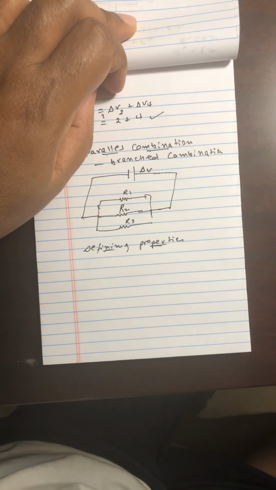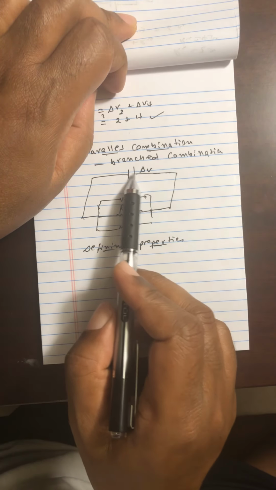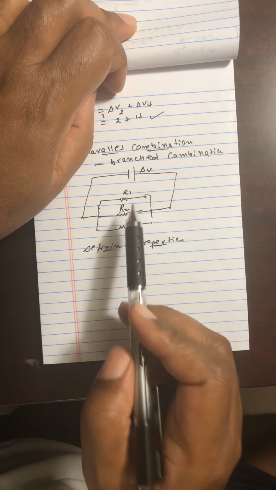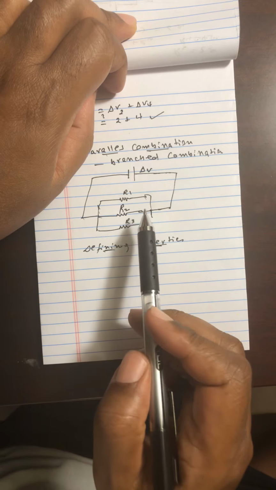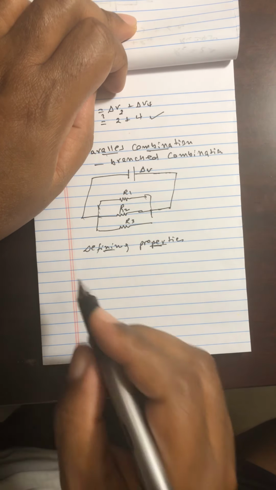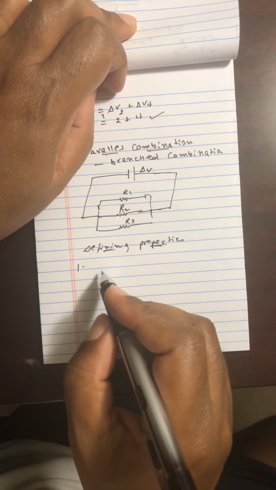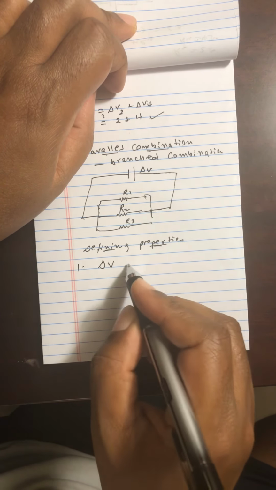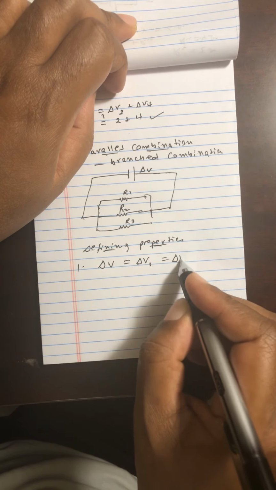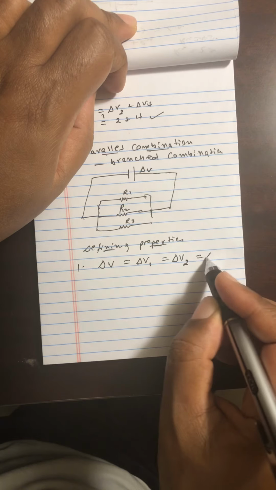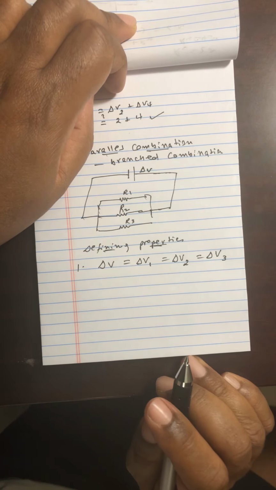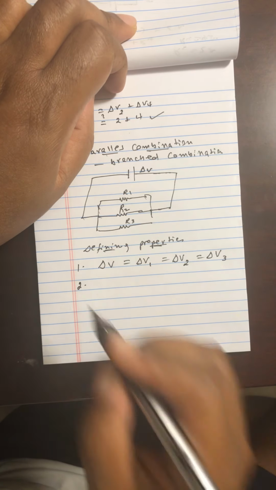So that means the potential difference across this battery is the same as the potential difference across resistor 1, the potential difference across resistor 2, and the potential difference across resistor 3. So we have the first defining equation, that is the total potential difference equals potential difference across resistor 1 equals potential difference across resistor 2 equals potential difference across resistor 3. Okay, now let's look at the second defining equation.